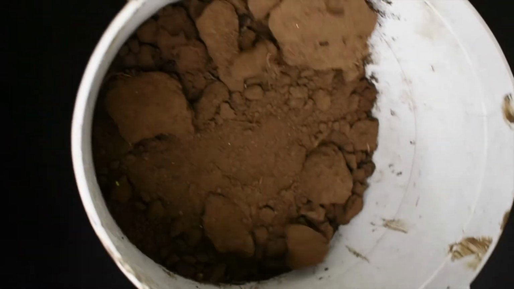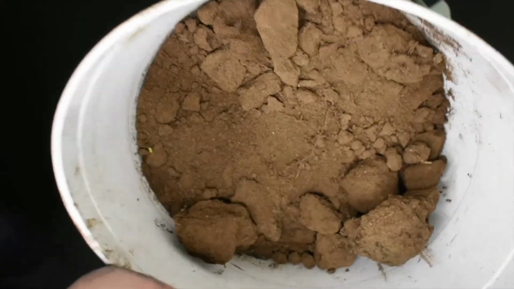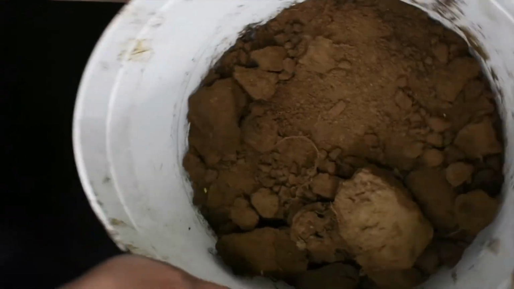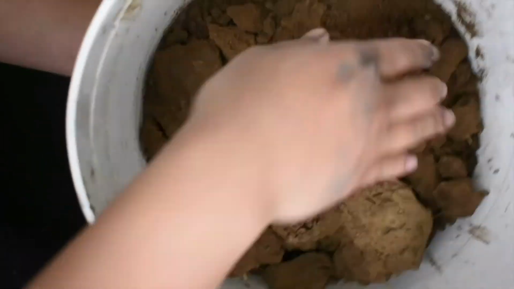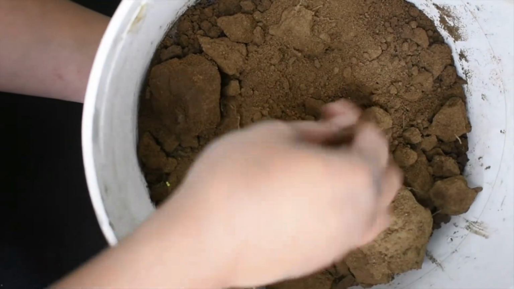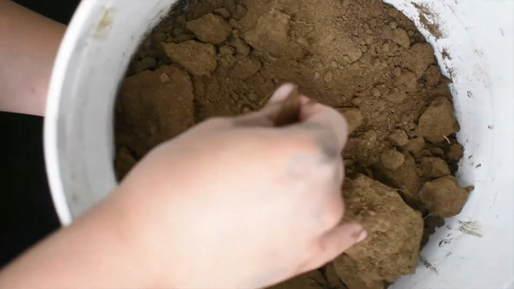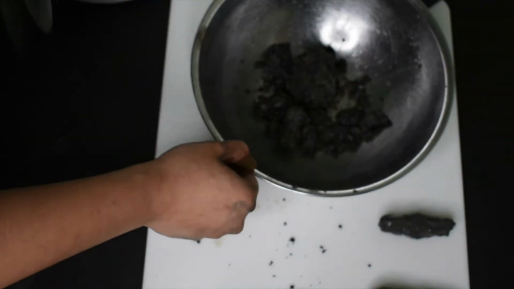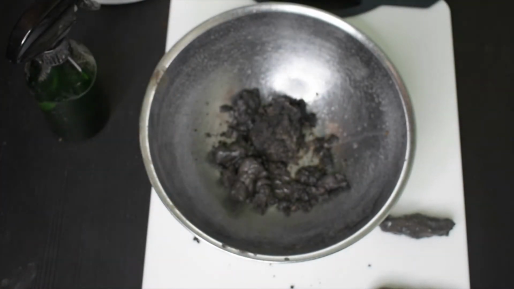So, surprise! Here is my final soil that I have for you all today. Comparing it to the other two soils, I'm seeing larger clumps, a redder, browner color, and it's kind of sandier in my opinion. So we're gonna do the same thing as we did with the other soils to this soil.